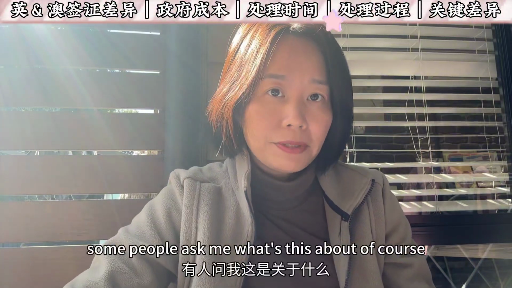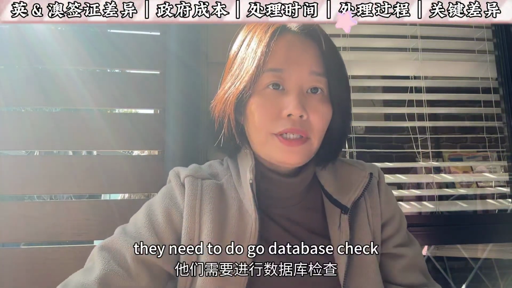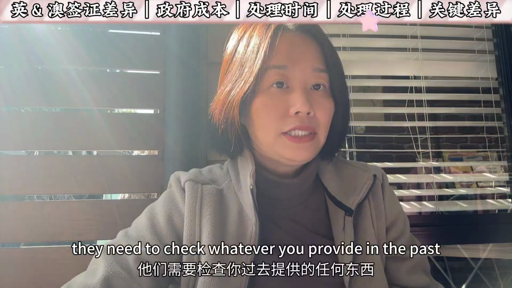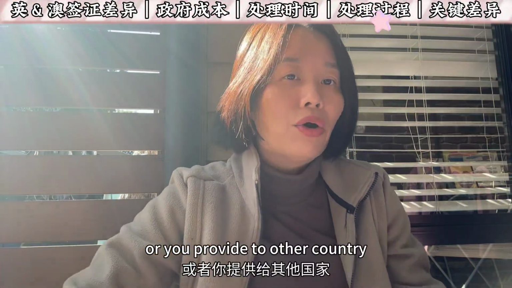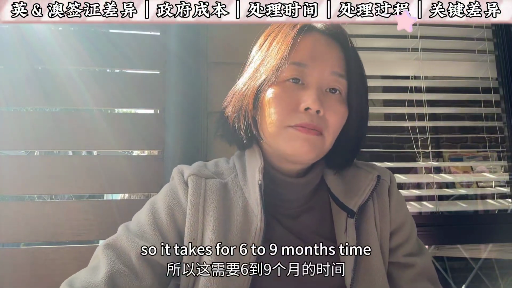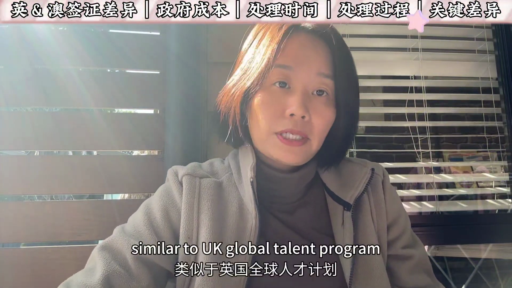Some people ask me, what's this about? Of course, they need to do database checks. They go to the agencies to check your profile. They need to check whatever you provided in the past, or provided to other countries. So that takes time. It takes 6 to 9 months, similar to the UK Global Talent Program.